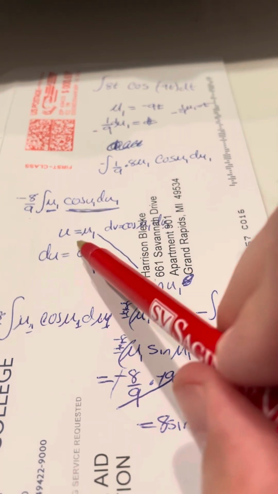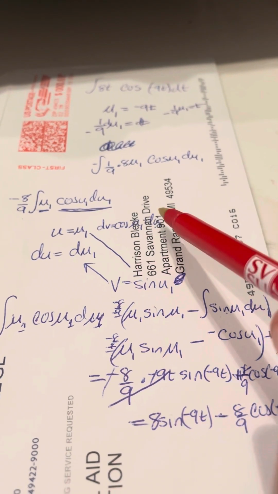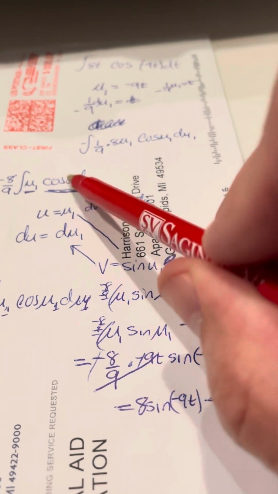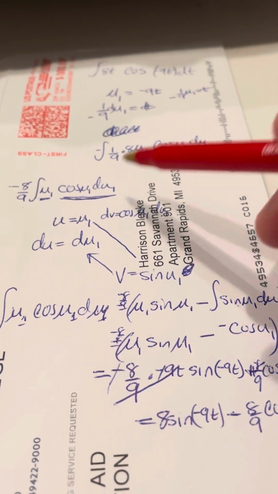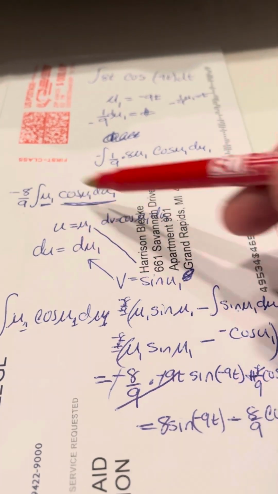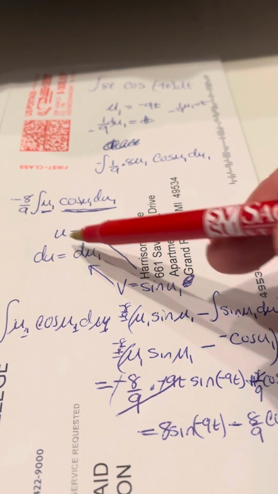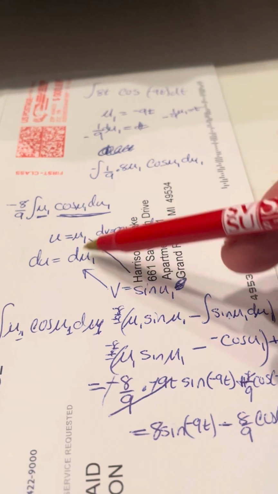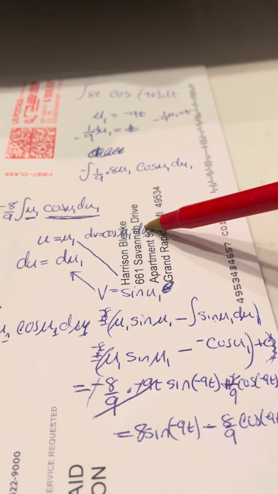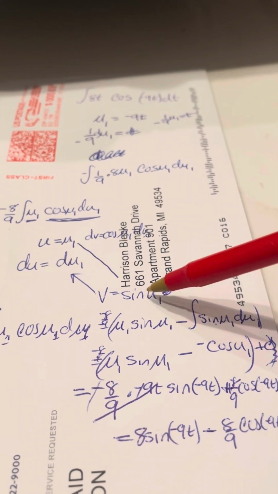I wrote that down here and here, and I ran out of space, but just trust me, that's the cosine part there. Oops, I forgot the cursive part there. So U is that, and dv is that. So U is cursive U1, du is du1, and then we integrate this, so we have sine U.